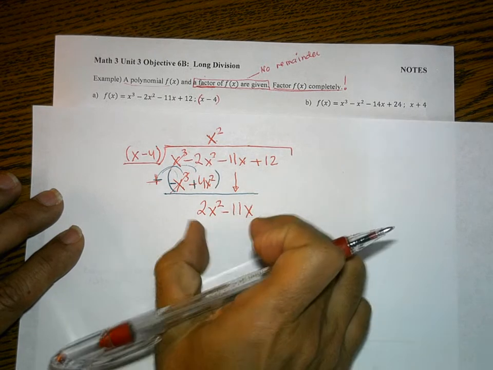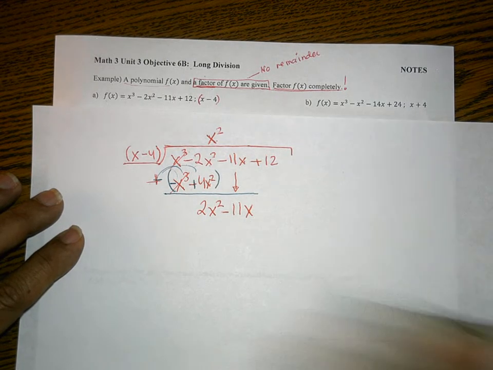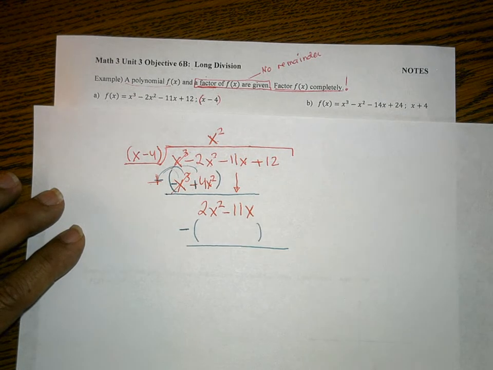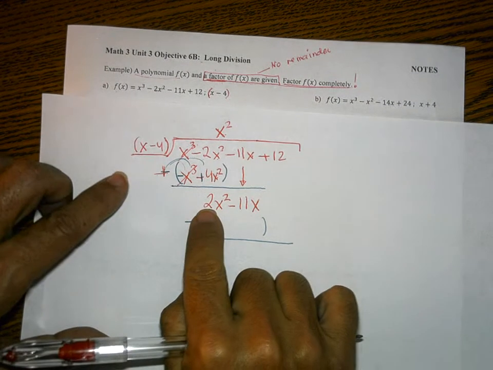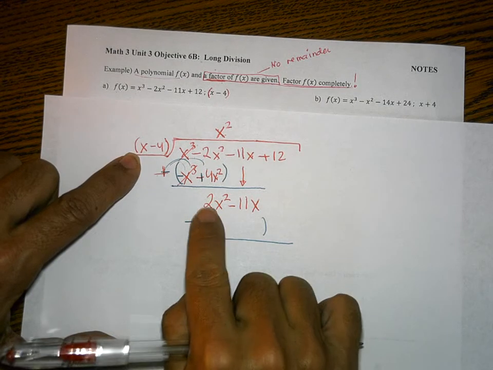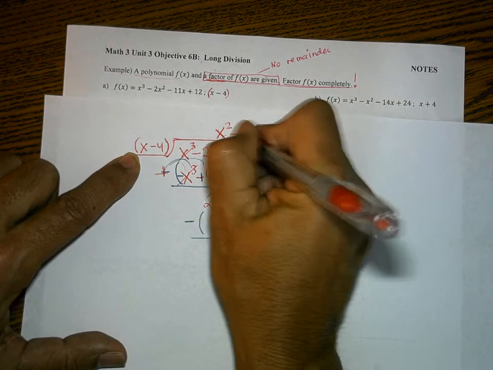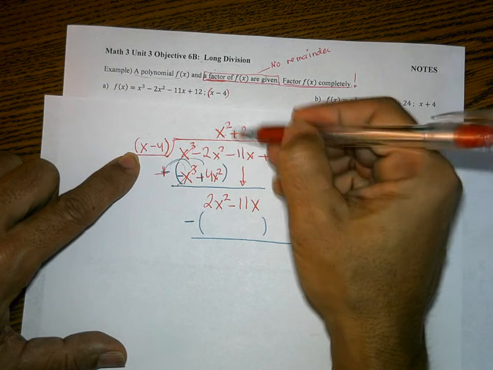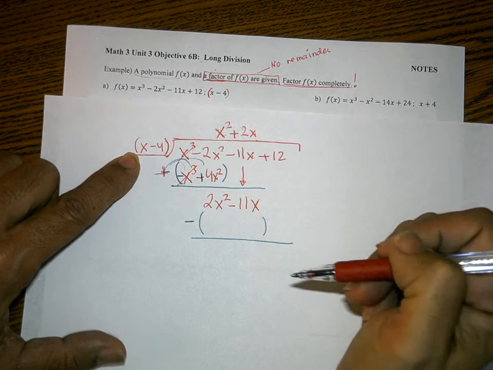We only want to be able to bring 2. Let's set up our subtraction so we don't forget to distribute that subtraction. Focus on the first term only. What value times x will equal 2x squared? That has to be a positive 2x. Notice that it matches. Okay, if you try to put something that doesn't match, it's not going to work.